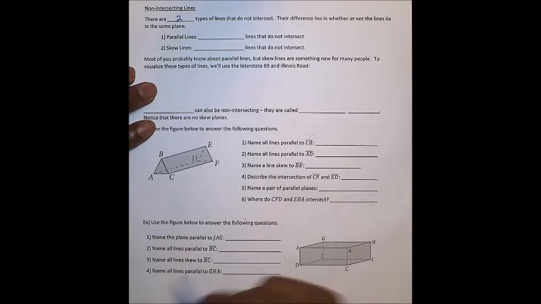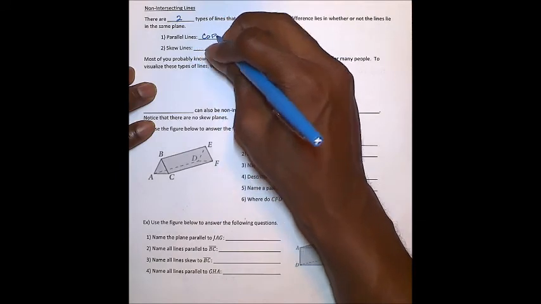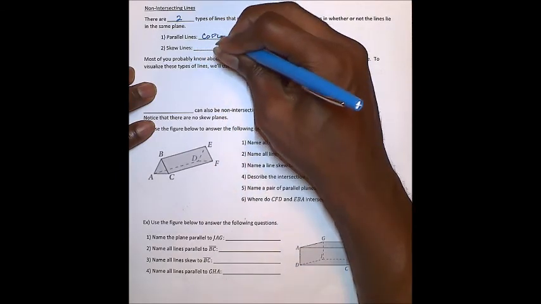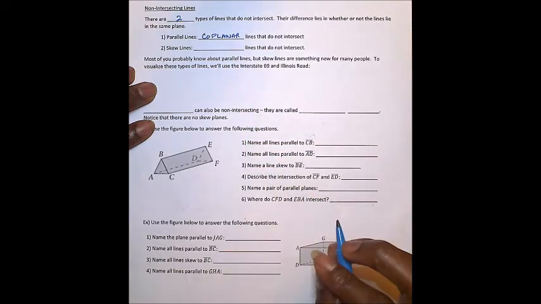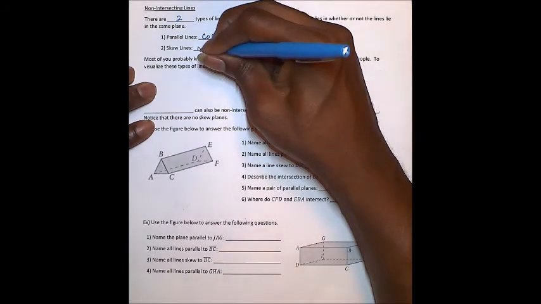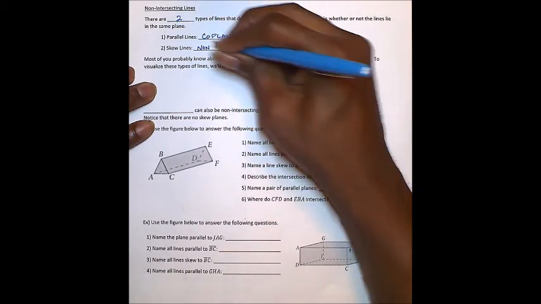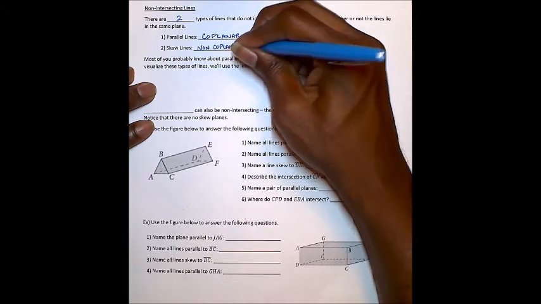So the first one is parallel lines, and we've talked about that in algebra, and even before that you probably have heard the word parallel. Parallel lines are coplanar lines that do not intersect. Skew lines are non-coplanar lines. Hope I'm spelling coplanar right.